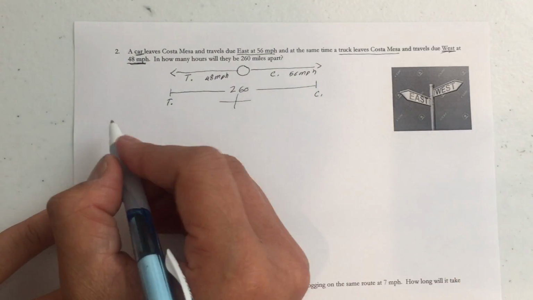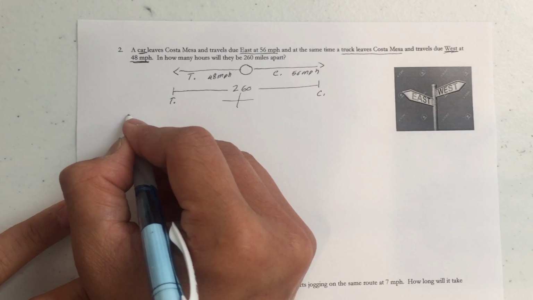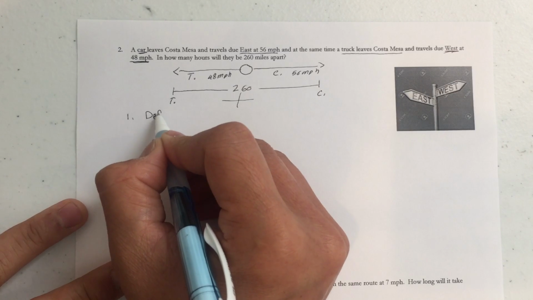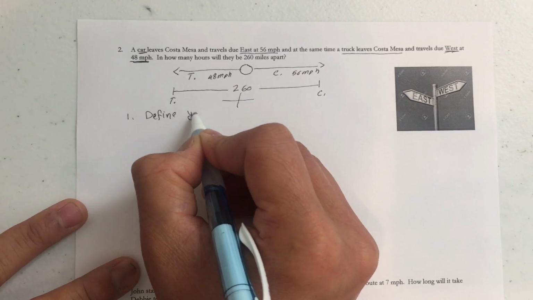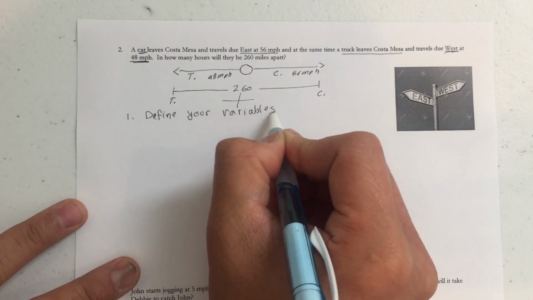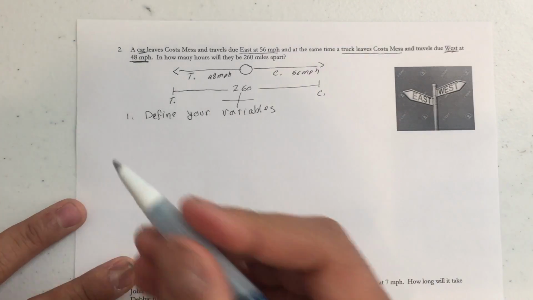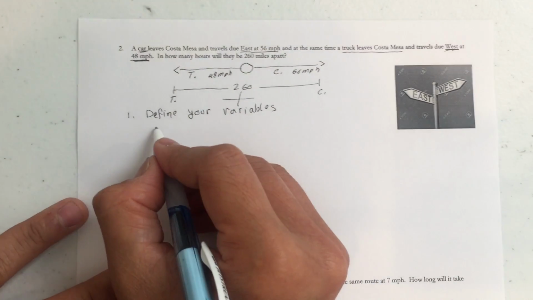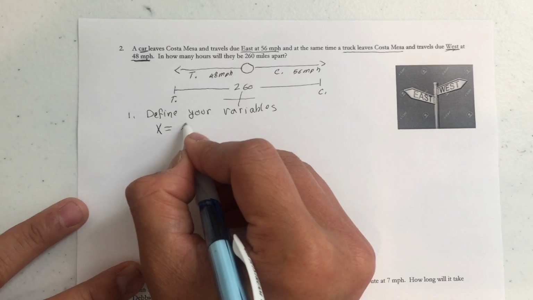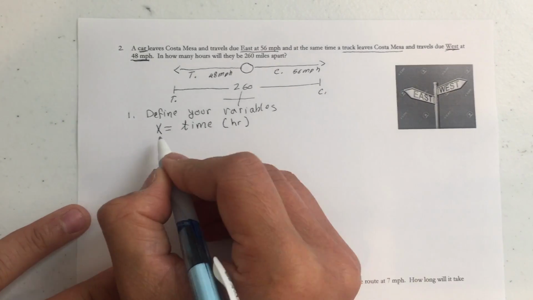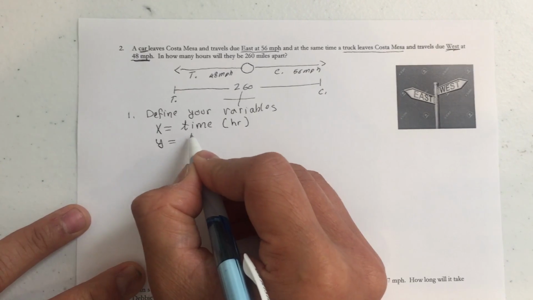So here's what we're going to do. We need to define variables. So define your variables. All right, so usually we use t as time, but for now I know that you guys are more comfortable with x. So we're just going to let x equal the time. Okay, and then the time is going to be in hours. And we're going to let y equal the distance.